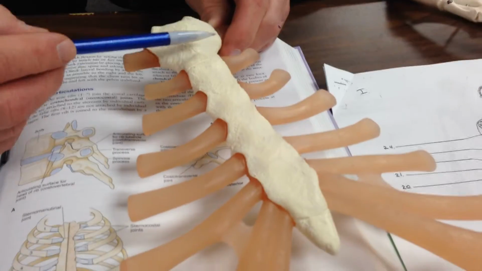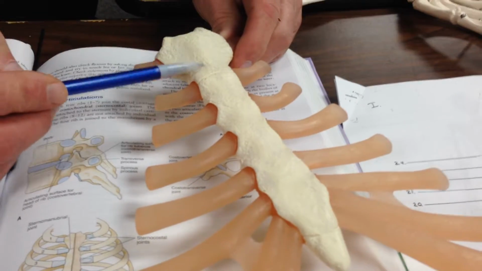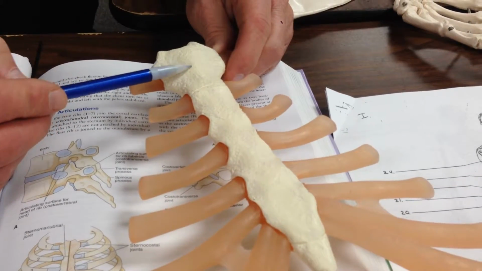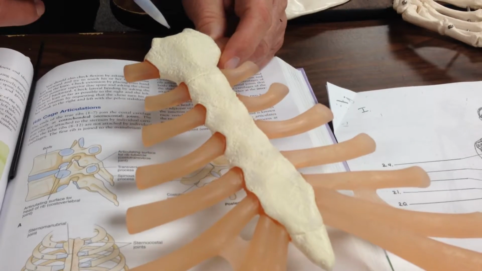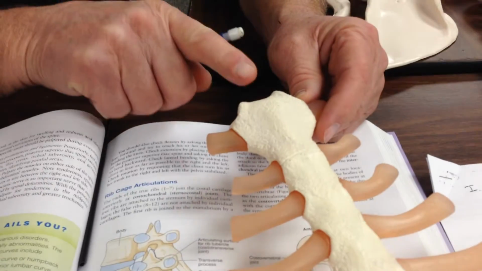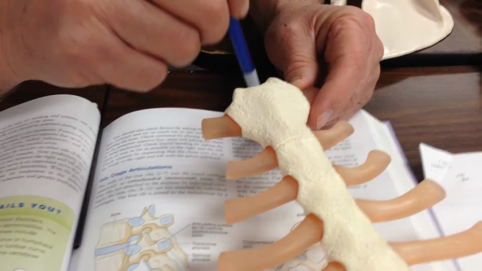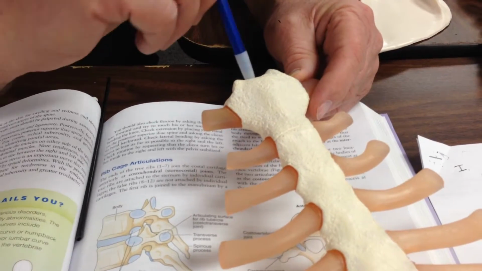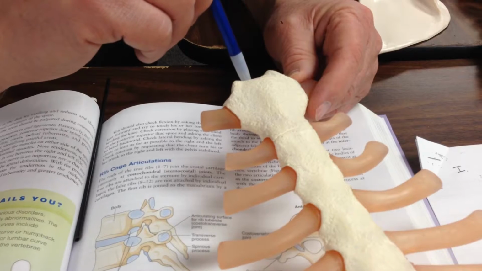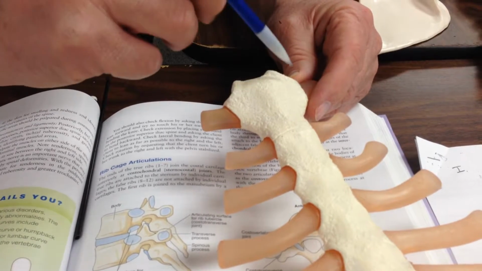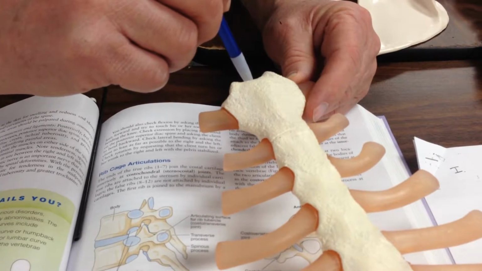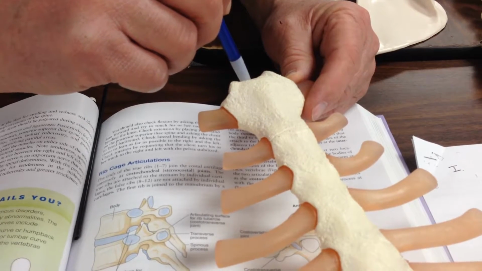The upper part of the sternum is the manubrium. That's about the upper 1/3. On the very top of the manubrium is a notch which is called the sternal notch, or suprasternal notch, or jugular notch. And through that notch would be where the trachea is, and the carotid artery to the brain, and the jugular vein coming in from the brain.